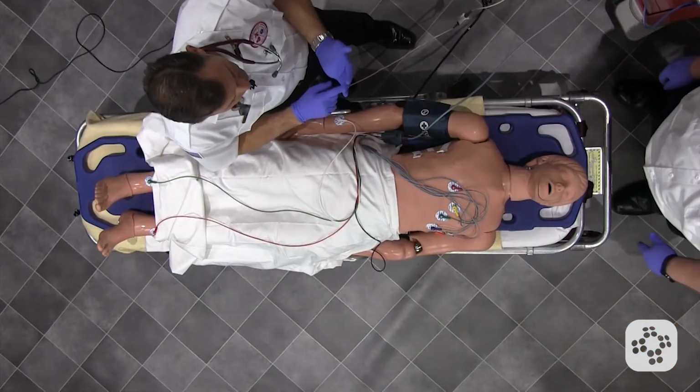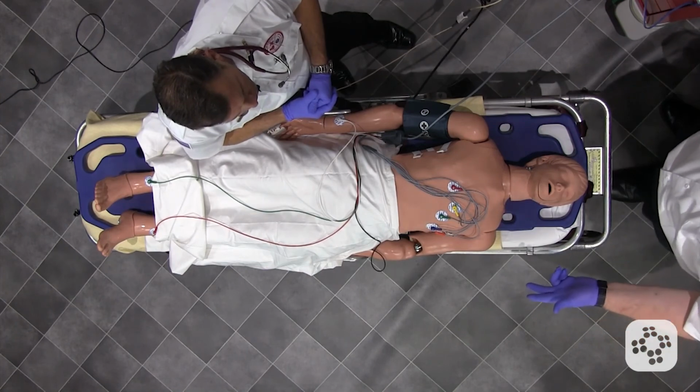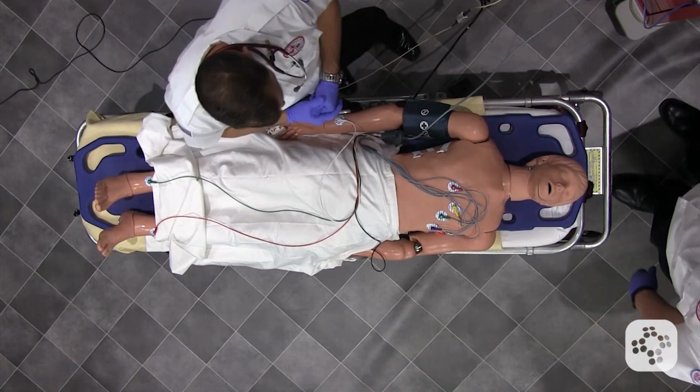Our Megacode scenario will end with getting a 12-lead EKG, another set of vitals, and considering why this patient went into cardiac arrest, so that this patient's life can be saved by correcting those underlying problems.